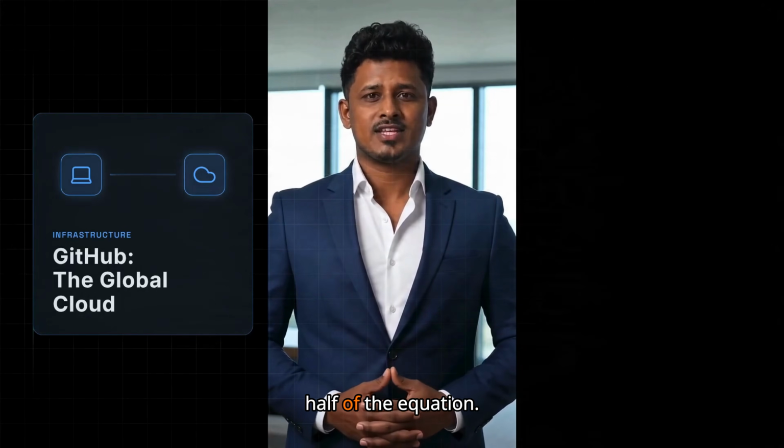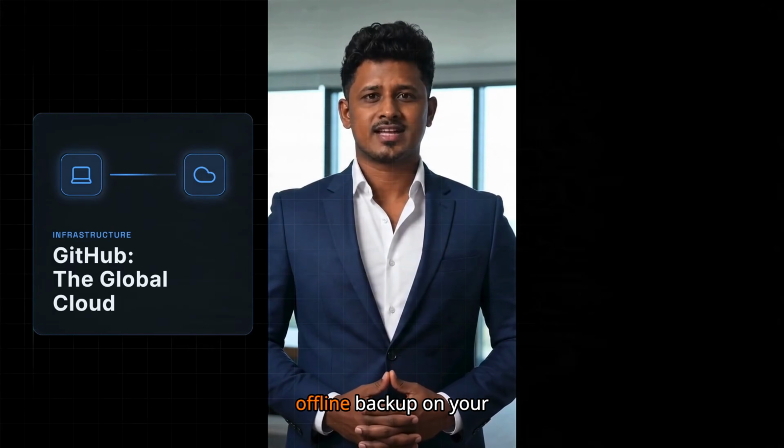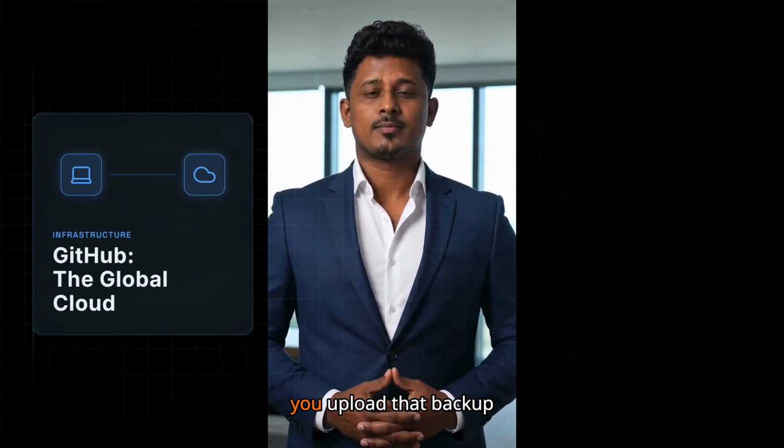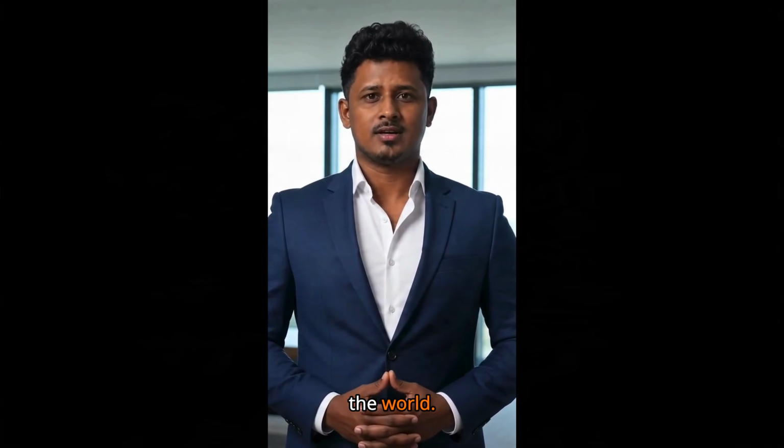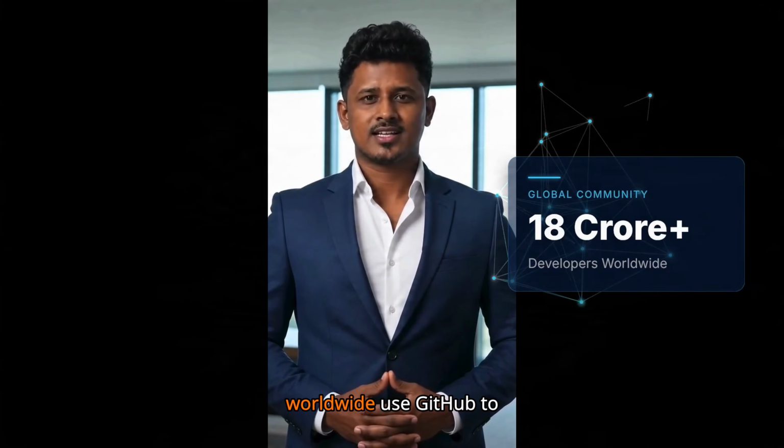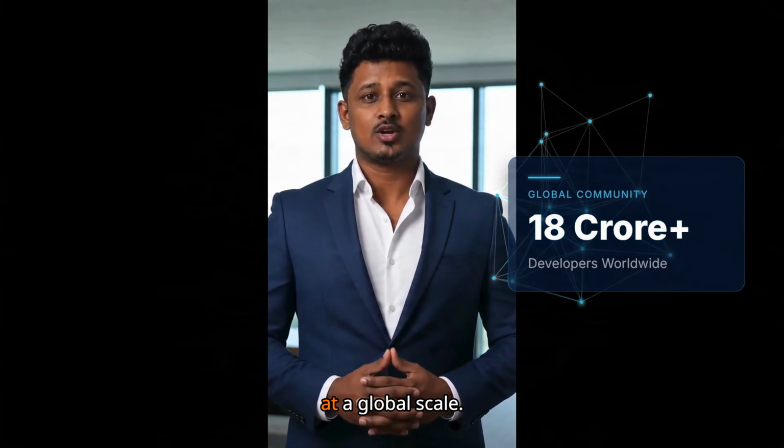GitHub is the other half of the equation. If Git is the offline backup on your laptop, GitHub is the online cloud storage where you upload that backup to share it with the world. Over 18 crore developers worldwide use GitHub to securely back up their work and build massive open source projects. It's where collaboration happens at a global scale.